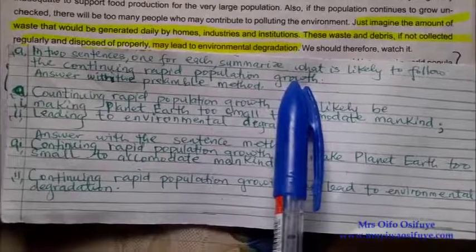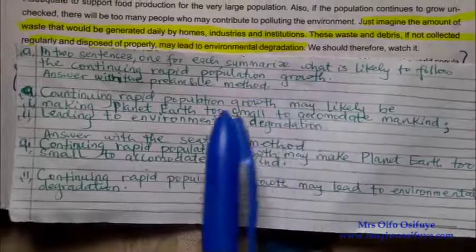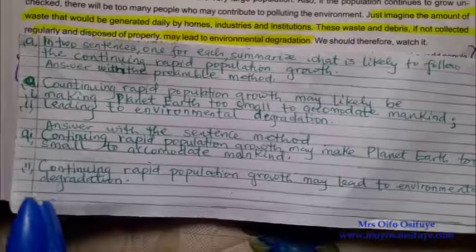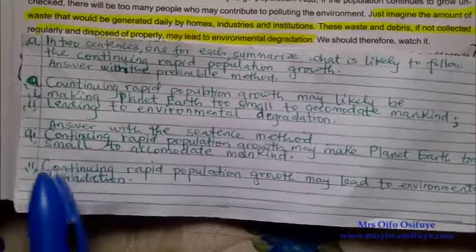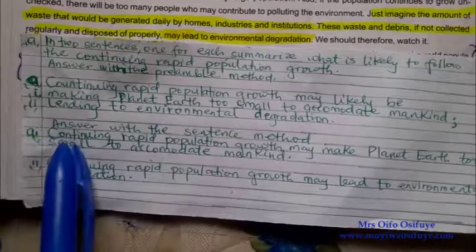Remember, we are looking at the sentence method. We don't have a preamble, and since we are using the sentence method, we are going to look at the two sentences standing on their own. The first answer is 1.